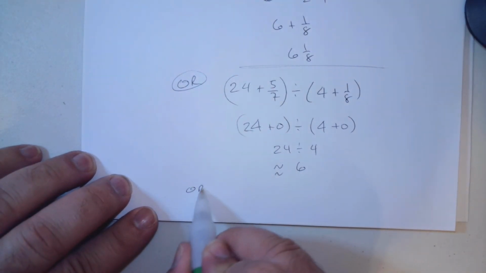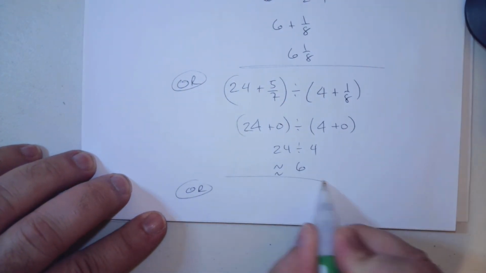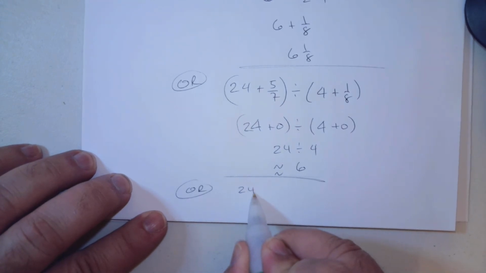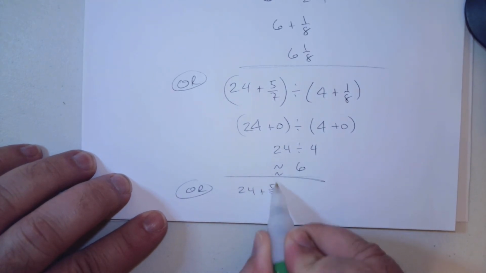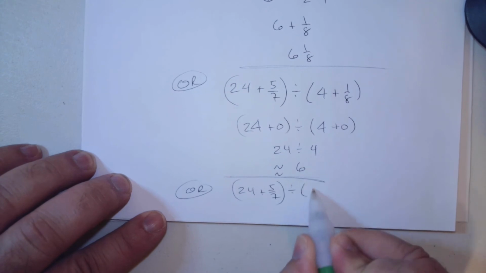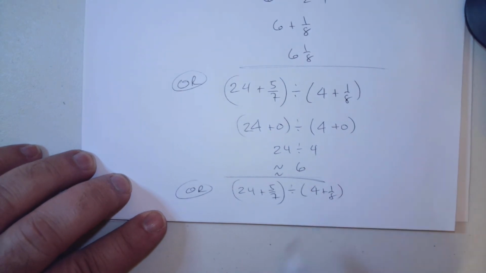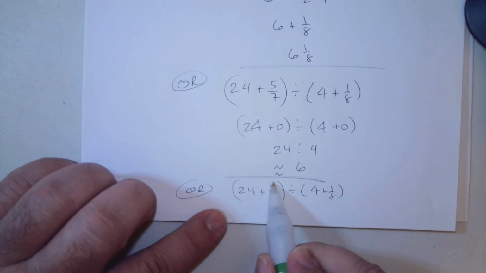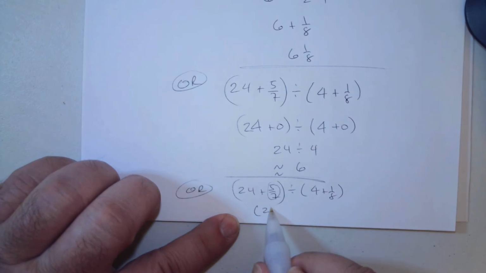There's another one you could have done. 24 plus 5/7 divided by 4 plus 1/8. Round that one up, 24 plus 1.